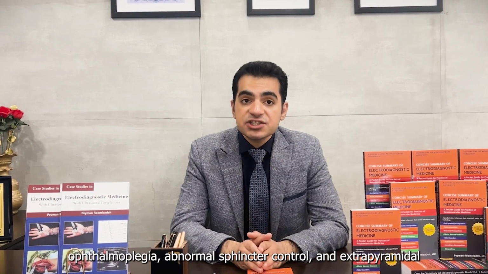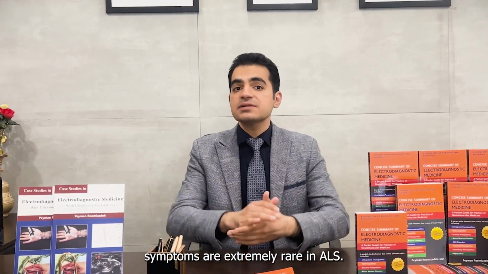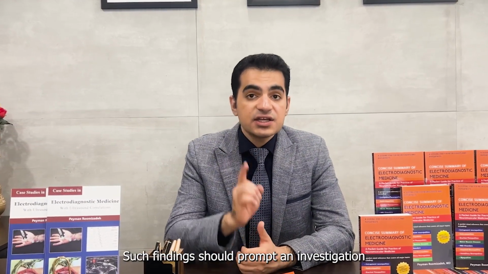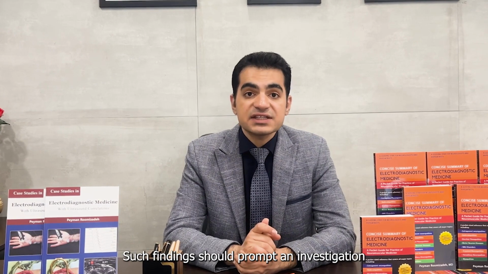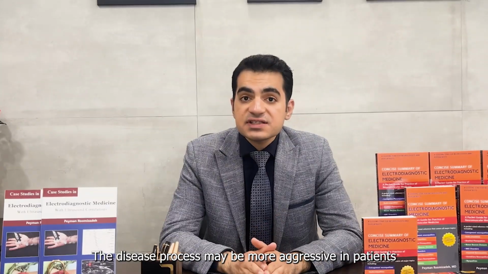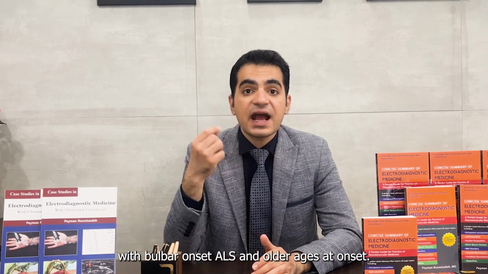Marked autonomic dysfunction, ophthalmoplegia, abnormal sphincter control, and extrapyramidal symptoms are extremely rare in ALS. Such findings should prompt an investigation for an alternative diagnosis. The disease process may be more aggressive in patients with bulbar onset ALS and older ages at onset.